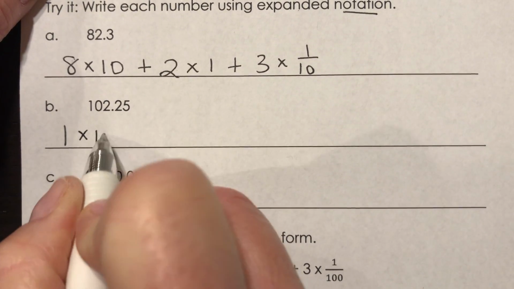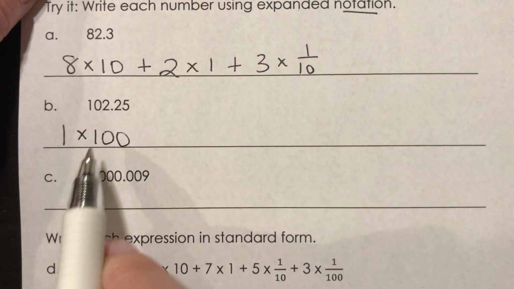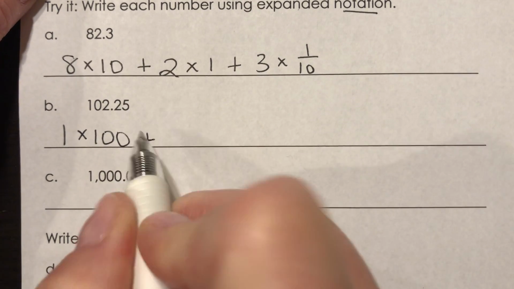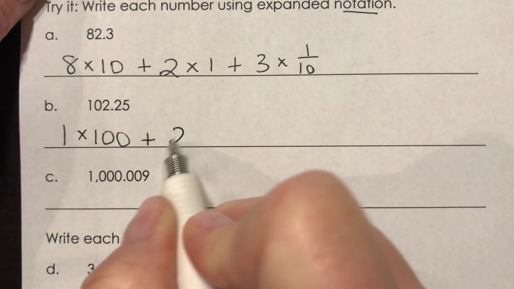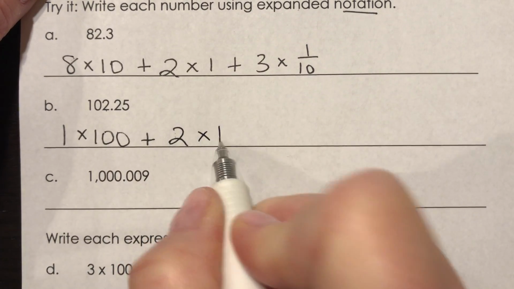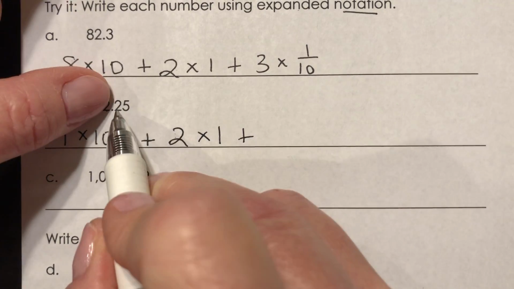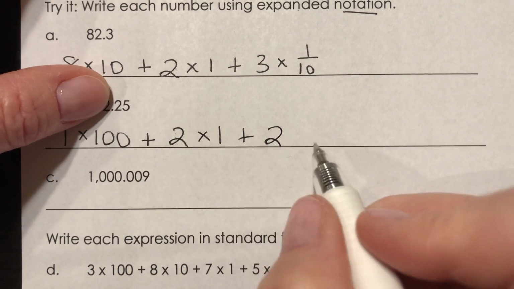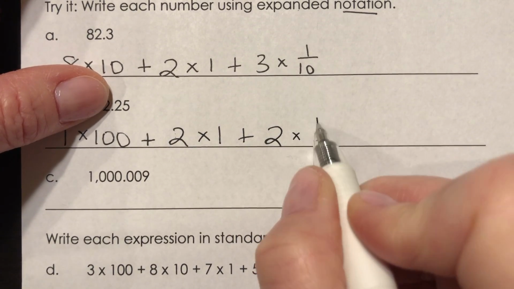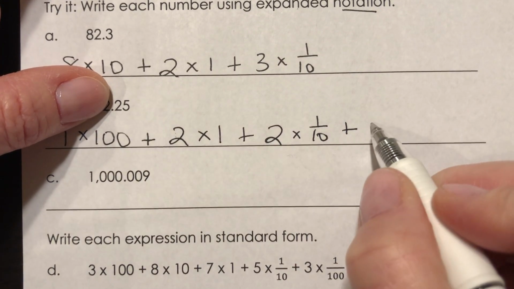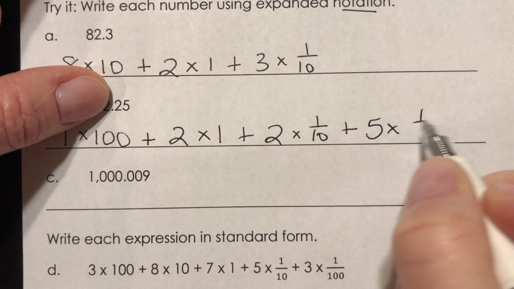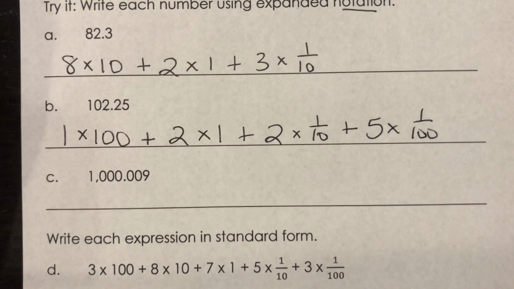It's worth 100 because it's in the hundreds place. So I would express that as 1 times 100. I don't have to say 0 times 10 because 0 times 10 is 0. But I do have a 2 in the ones place, so 2 times 1. Plus, here's another 2, but this 2 is in the tenths place. So I'm going to say 2 times 1/10. Plus, this 5 is in the hundredths place, 5 times 1/100.